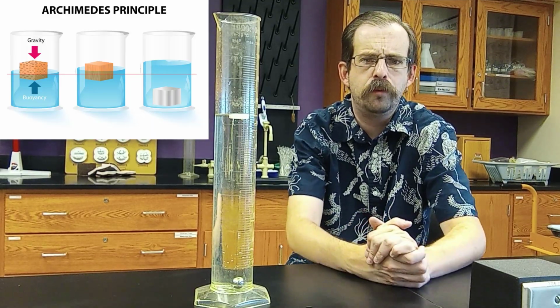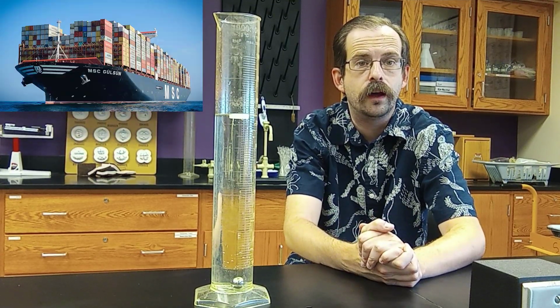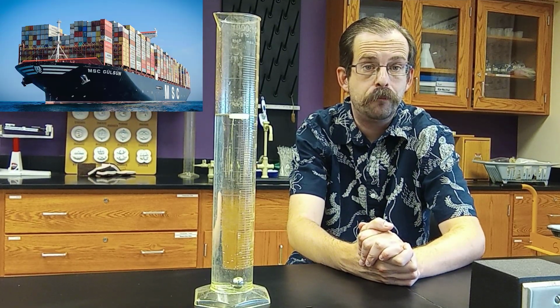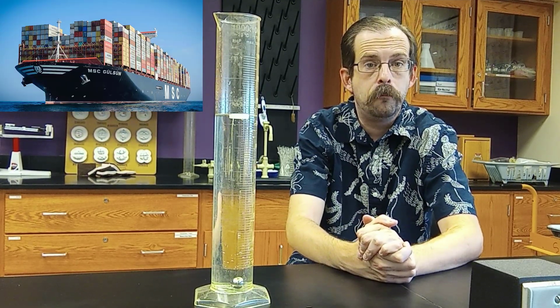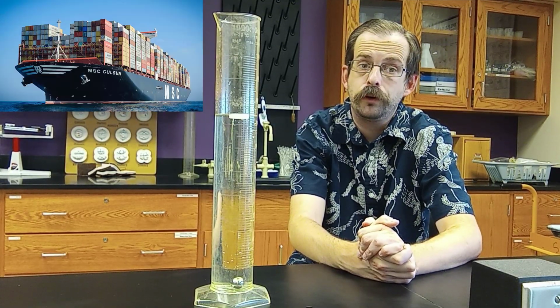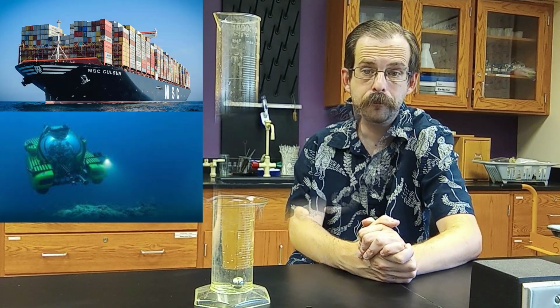And this principle really explains why we have, say, massive battleships and transportation vessels out on the open ocean that don't sink. But it also helps explain why we can get objects like submarines to dive at extremely high depth.